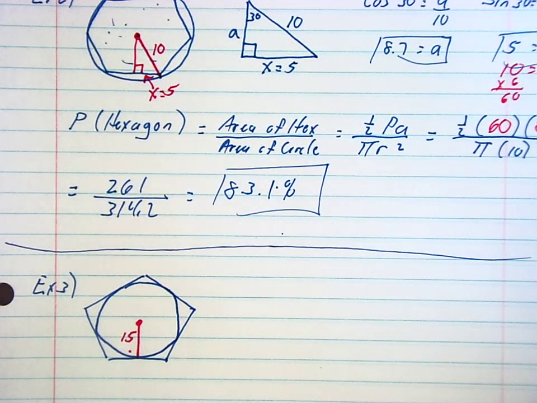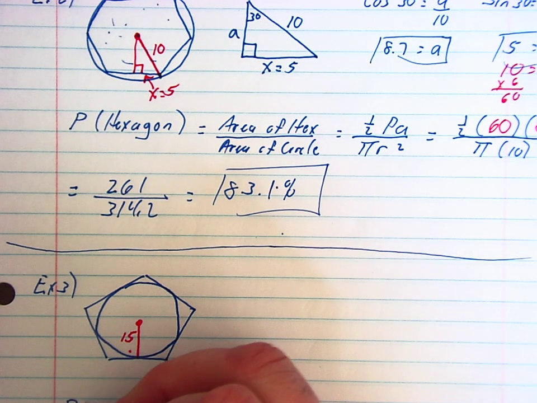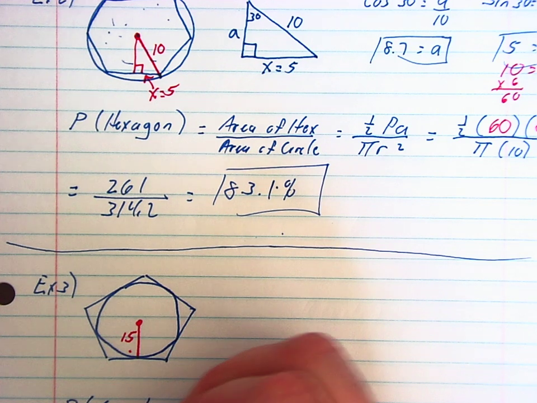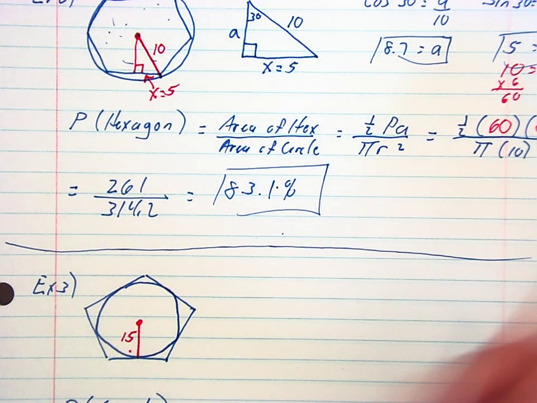So what I'm going to ask you for is always the smaller one when you're doing probability. What's the probability of falling in the circle? Which means you're going to find the area of the circle.